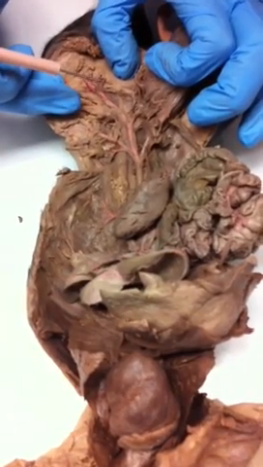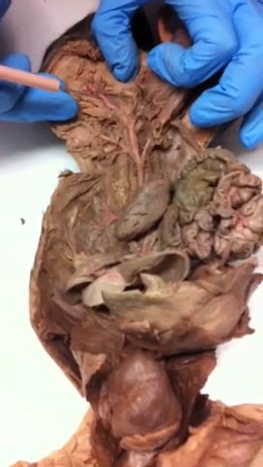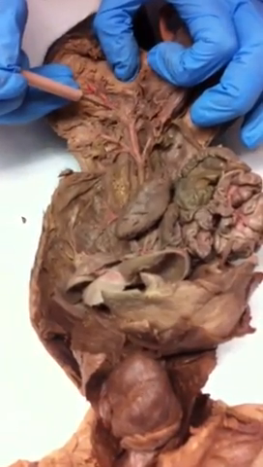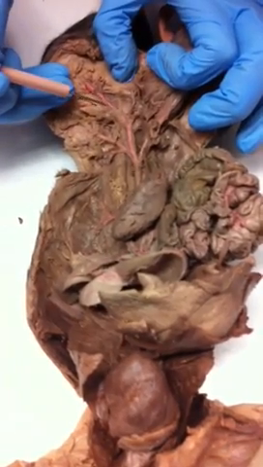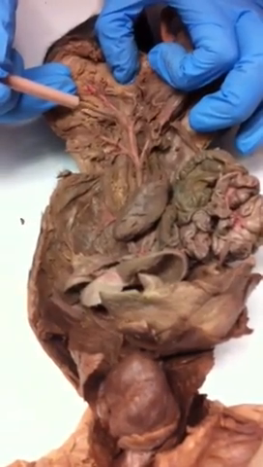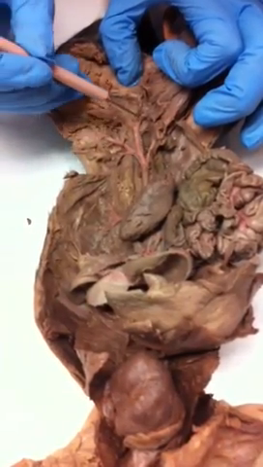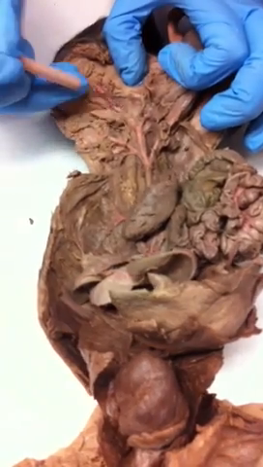And I believe that's it. What's the deep femoral? Is that the same as the femoral? Oh, sorry, I said it wrong. This is the deep femoral, and this is the femoral. And I was confusing it with the external and internal iliac. So the external iliac is here, and the internal iliac is here. The deep femoral is here, and the femoral is here. Okay.